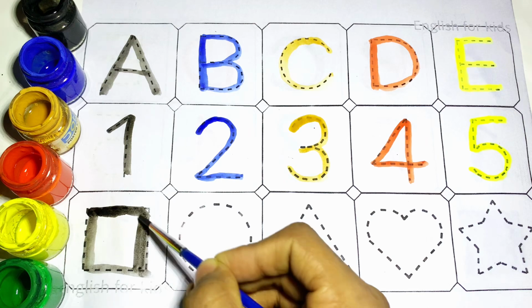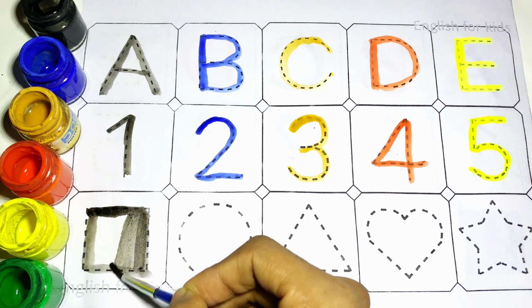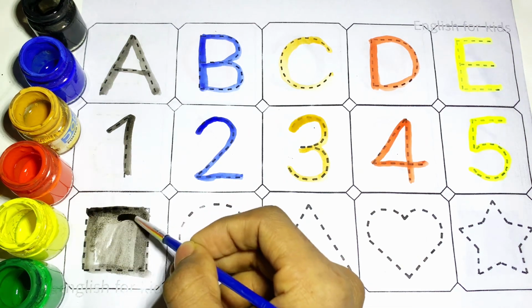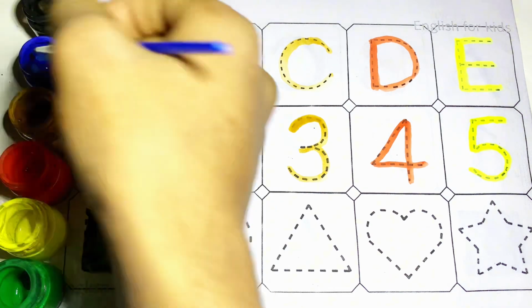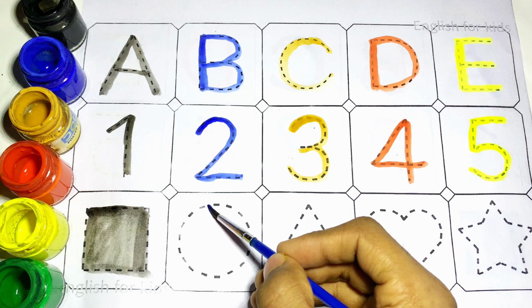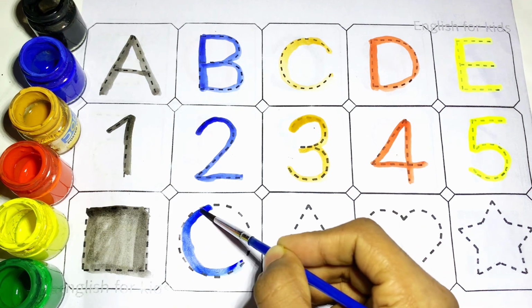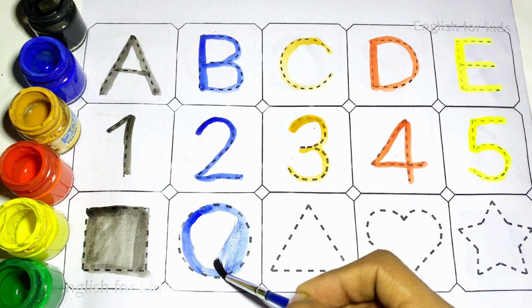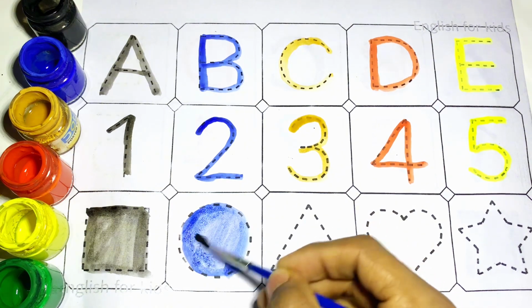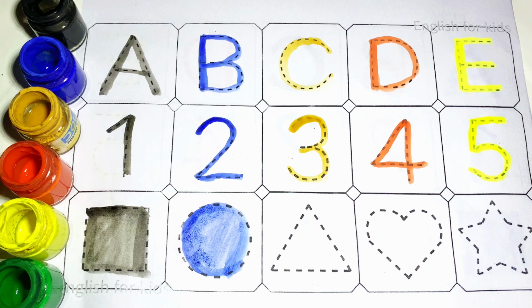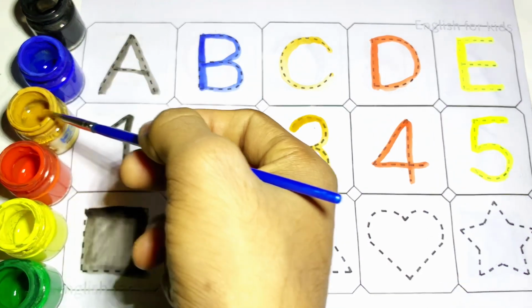The shape of square. Kids, now draw a circle. The shape of circle, and use blue color. The shape of circle. Kids, now draw a triangle. The shape of triangle, and use yellow ochre color.